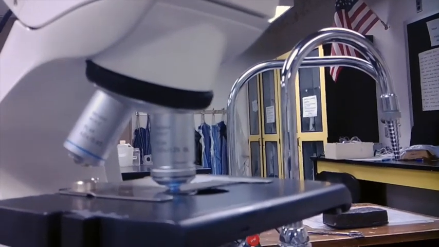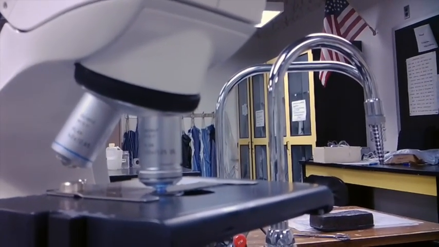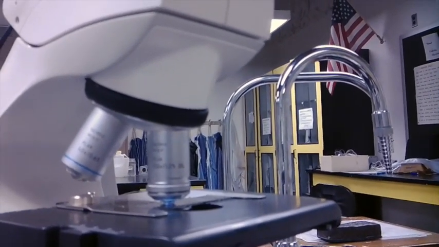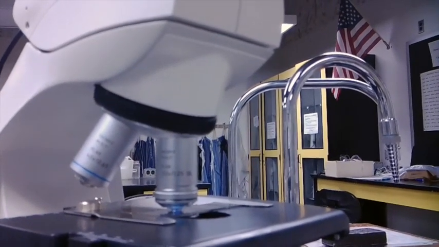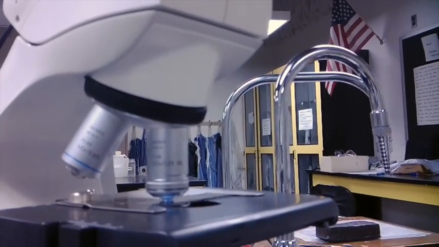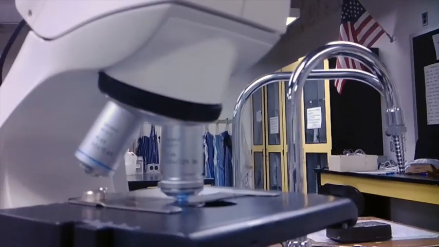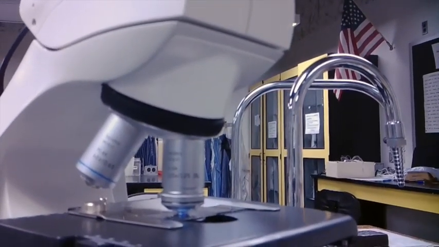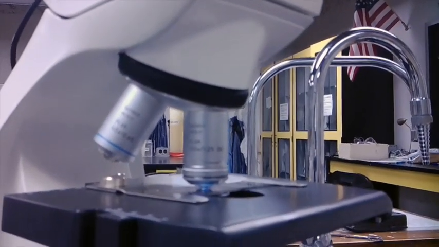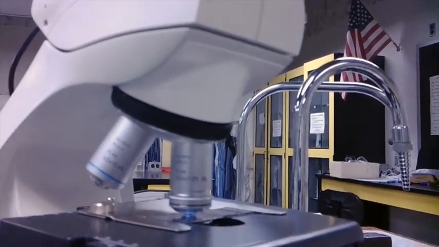So remember this when doing labs or writing up what magnification you used. You always consider what your total magnification is, or you could write down separately the magnification used for your objective lens and your ocular lens.